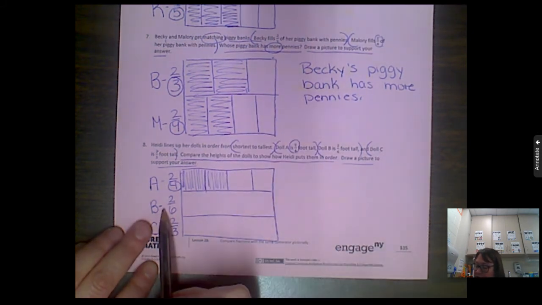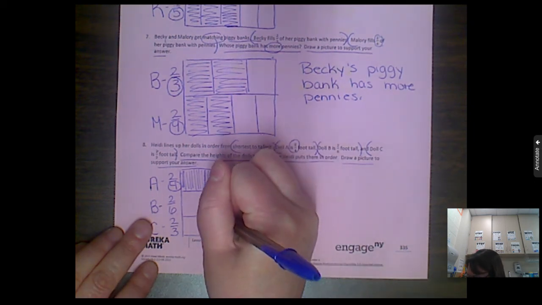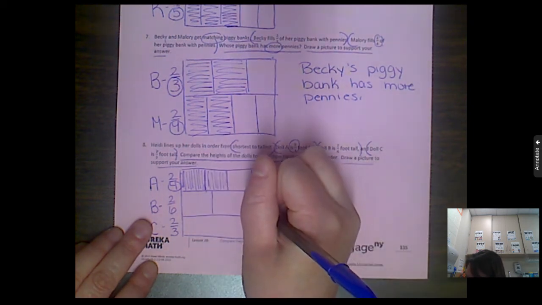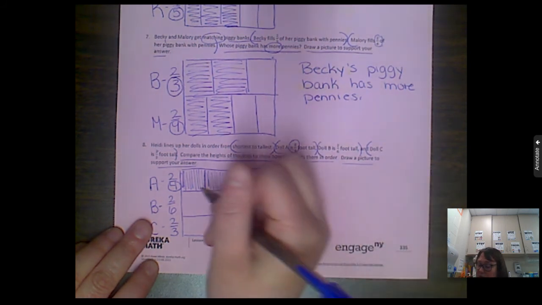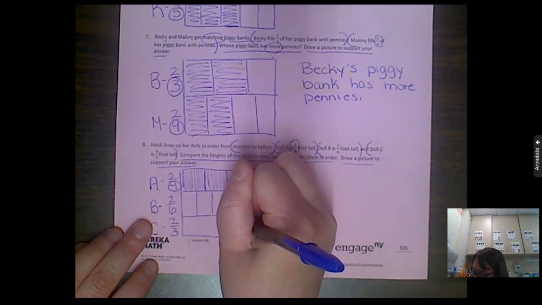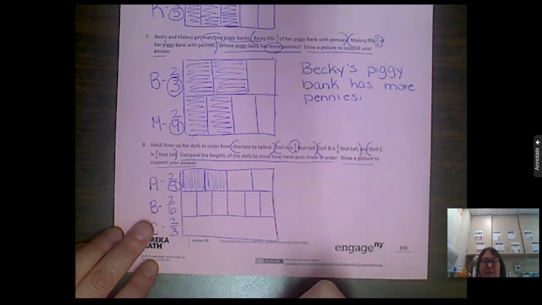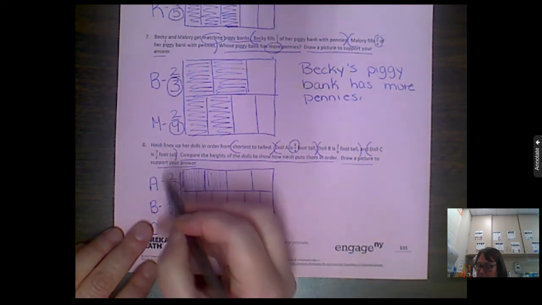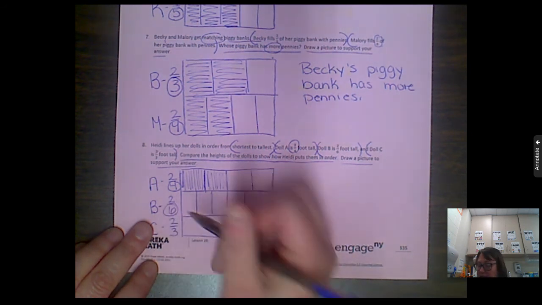Okay, the next one we have for doll B is 2/6. What's our trick for splitting it into 6? Cut it in thirds, right? Cut it in thirds. Make sure your thirds look pretty equal first, and then cut your thirds in half. And how many are we going to shade? 2. So 6 was our number of how many pieces we cut it into. The 2 tells us that we're going to shade 2 equal pieces.